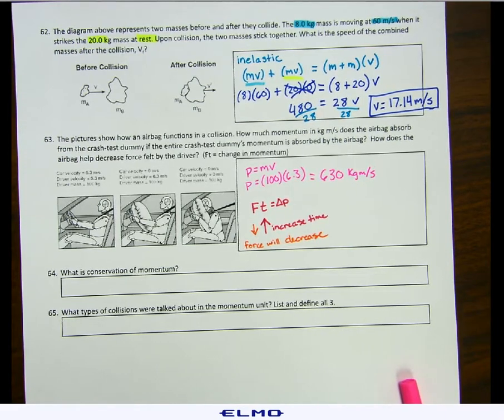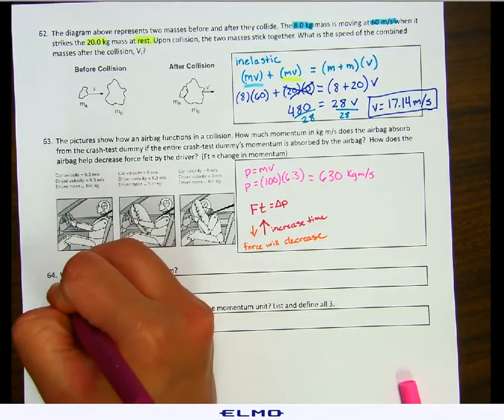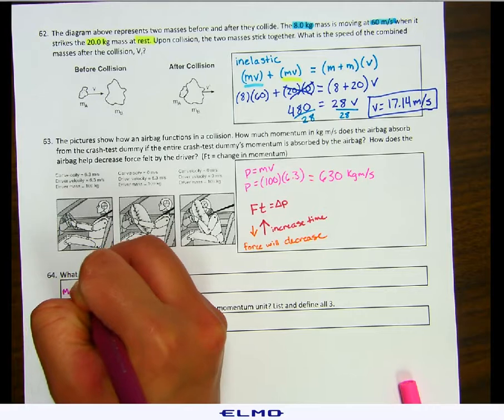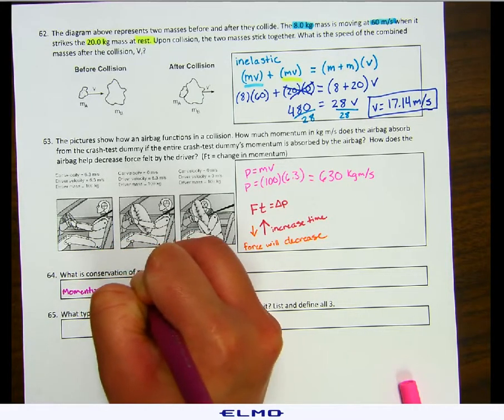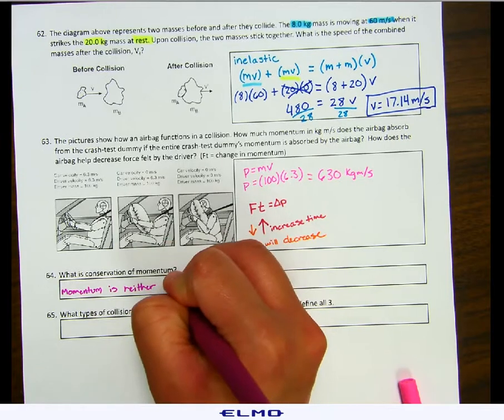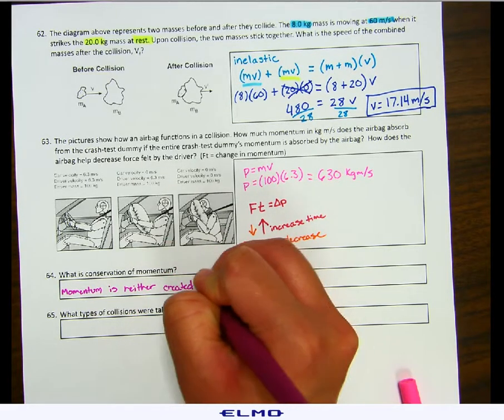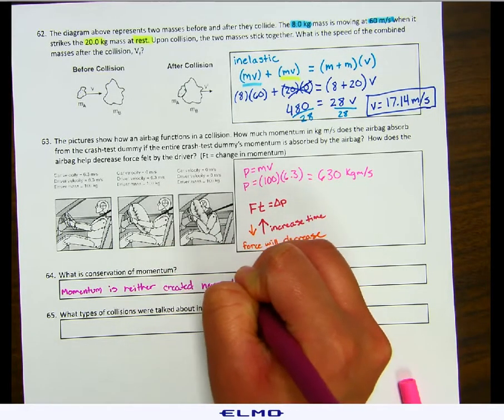All right, number 64, what is conservation of momentum? Well, that states that momentum is neither created nor destroyed.